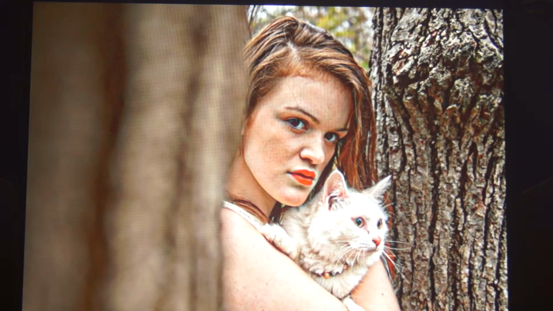Oh, well, that is, once again, I don't know what it's called, but it's certainly different. You can certainly see better the out of focus front tree and the more in focus back tree.